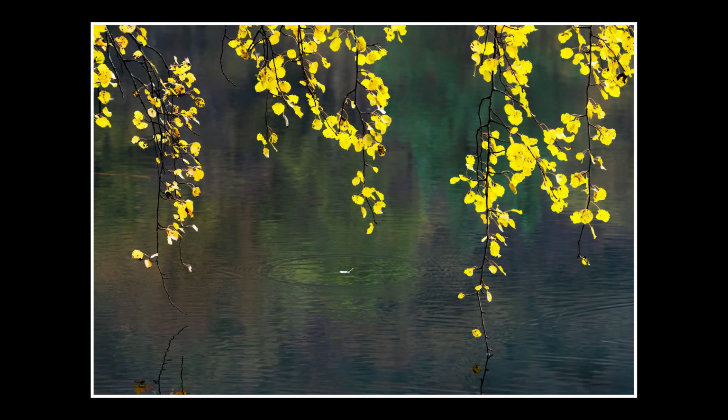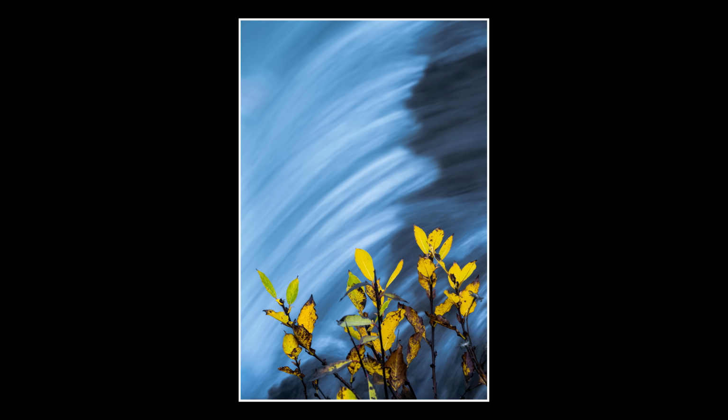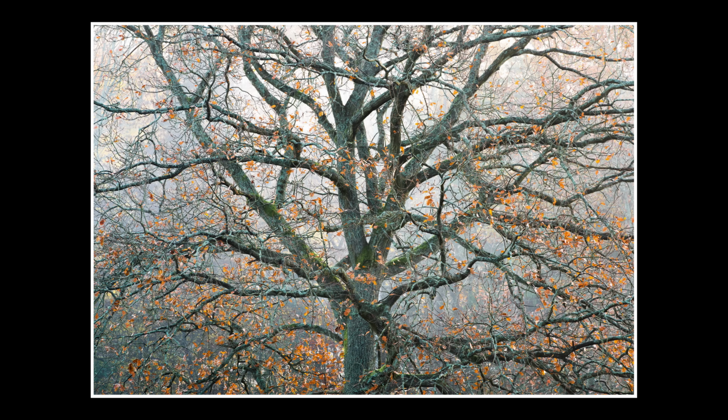So two composition tips for this third tip, all about composition. The first is to use a telephoto zoom to zoom in to the beautiful small scenes. Keep it simple. It can be something like hanging autumn leaves against a lake. It can be autumn leaves on a small bush against a waterfall. It can be identifying and zooming into interesting shapes of tree trunks.